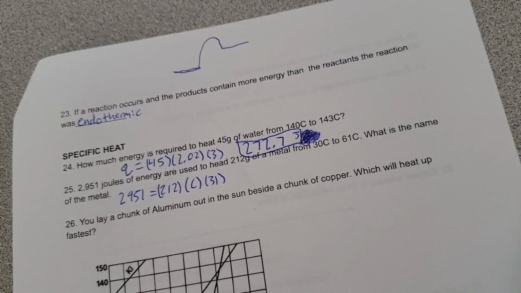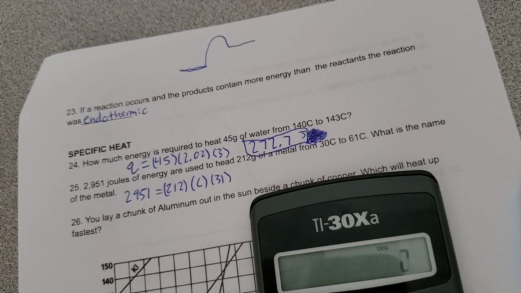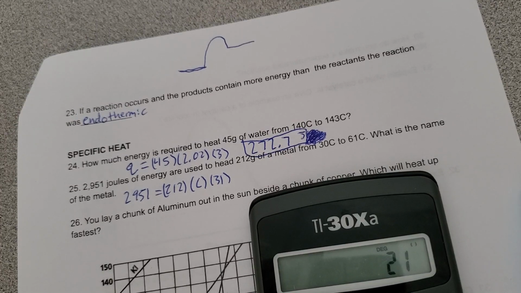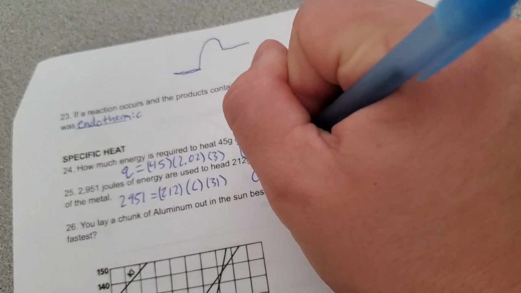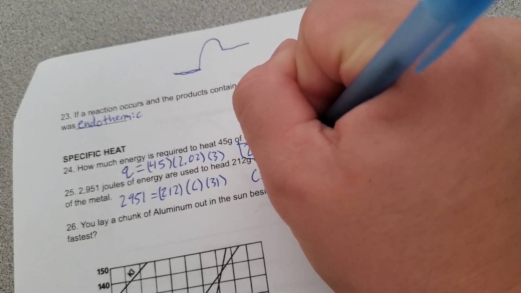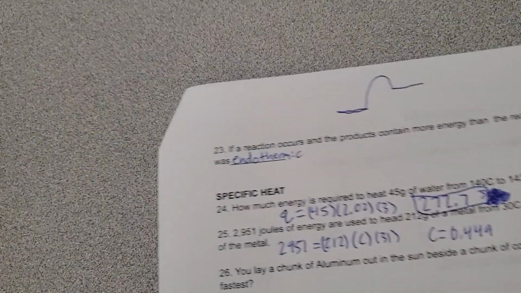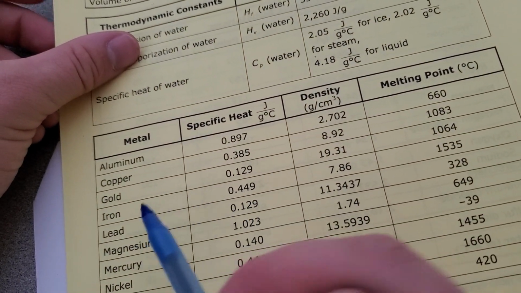All right, so let's do 2,951 divided by, in parentheses, 212 times 31, in parentheses, equals, our C is equal to 0.449, and let's look on our table for 0.449. It's right here. That's iron.